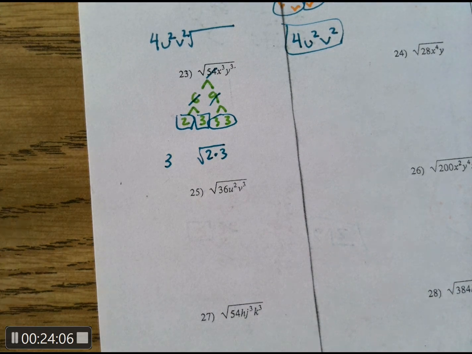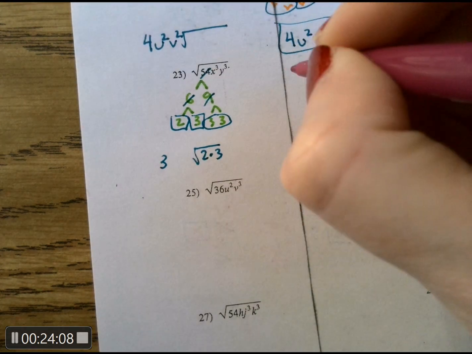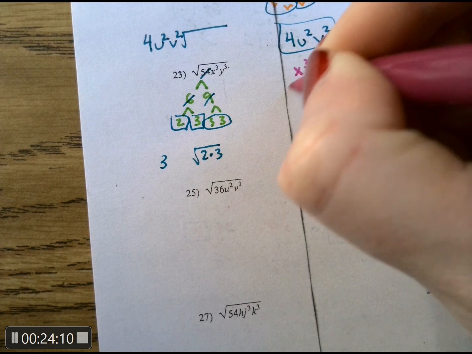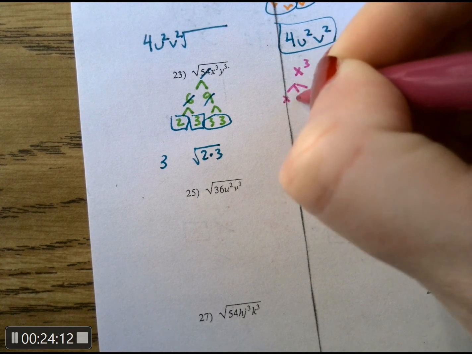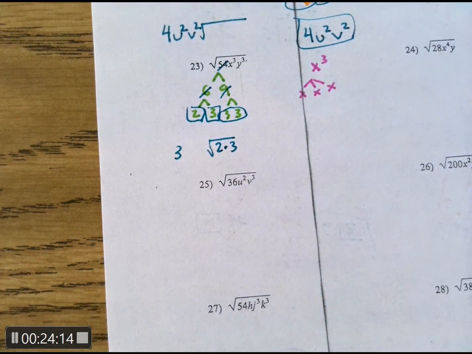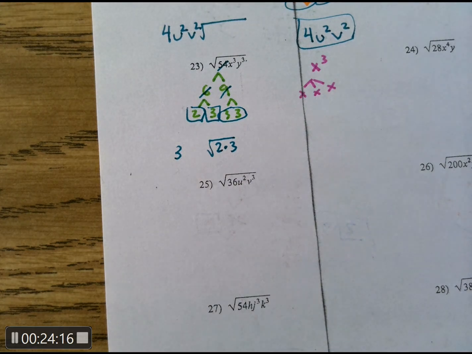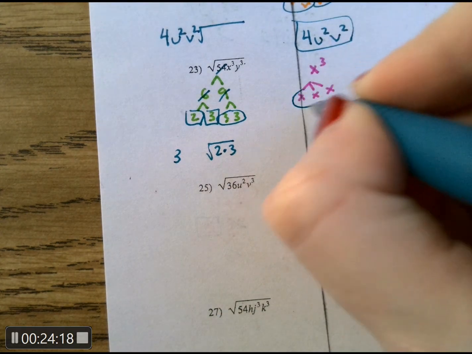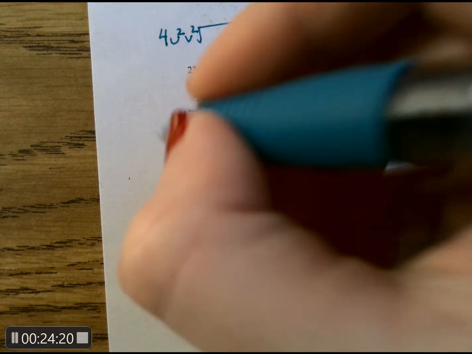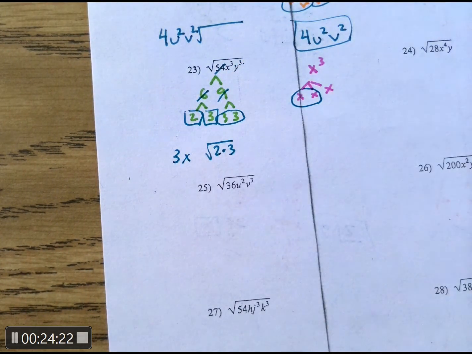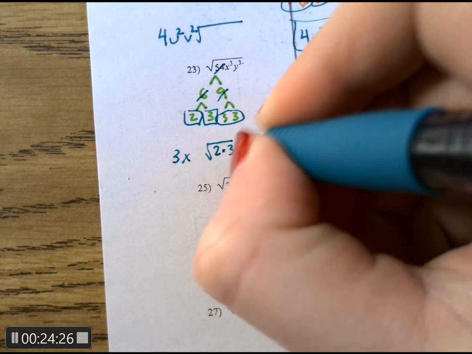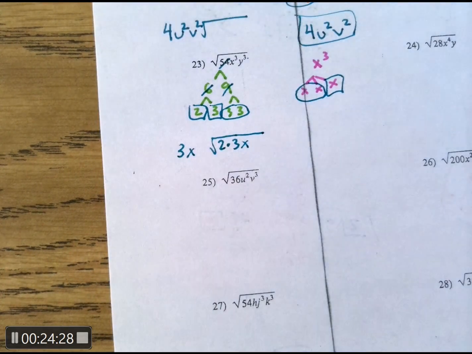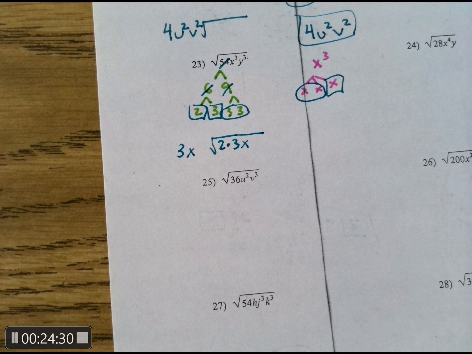Alright, and then our x's. So we have x cubed, so we have 3 x's. And so we have 1 pair of x's. So that's going to go right there. And we have 1 left over. So that's going to go right there. Alrighty. Inside our radical, excuse me.